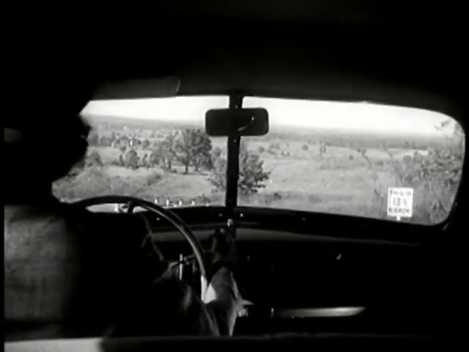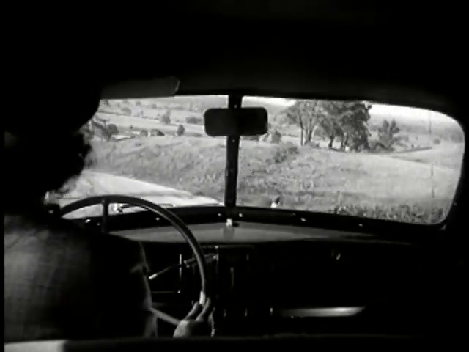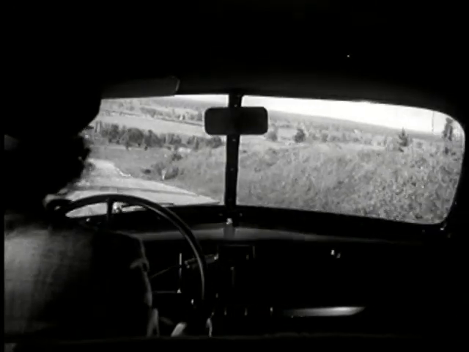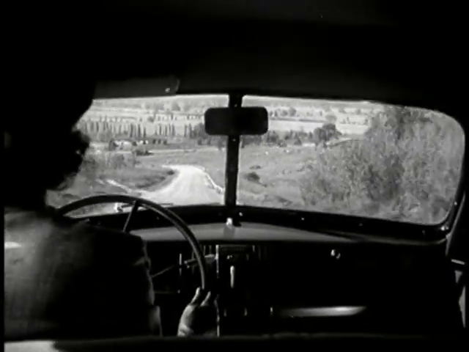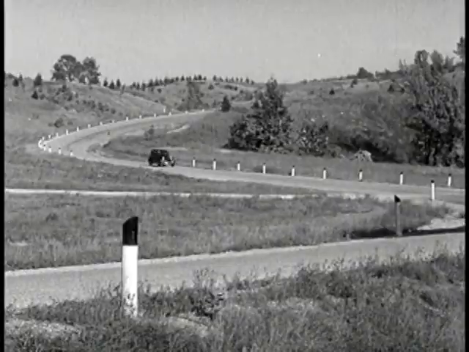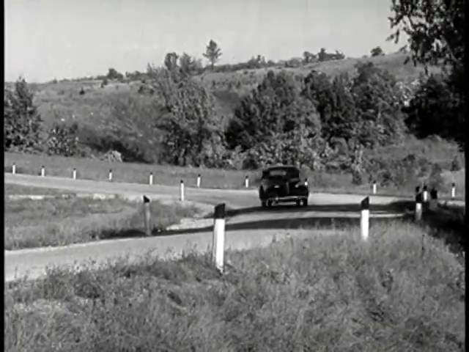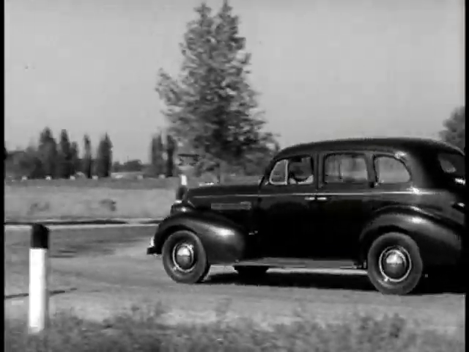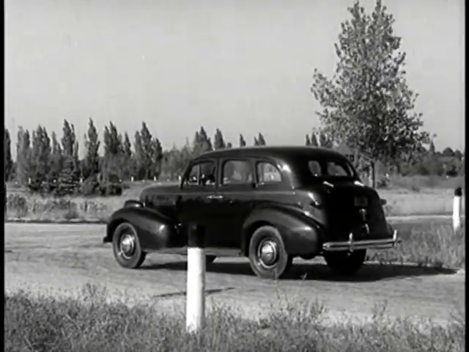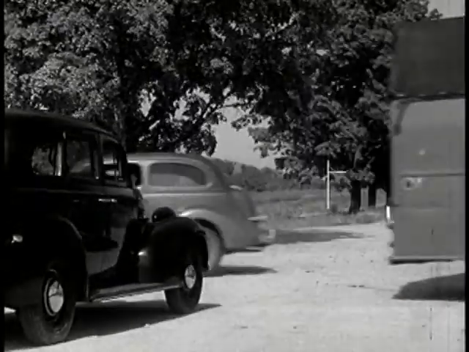A flip of the finger, and in second gear, steep grades are taken with the car in perfect control. No muscular effort is required. There's just enough resistance to let the driver sense the feel and timing of the gears.